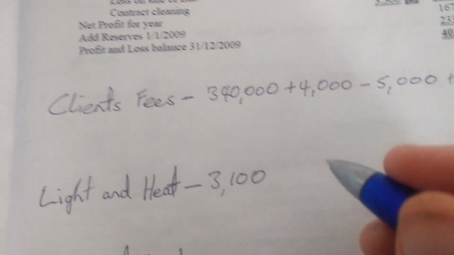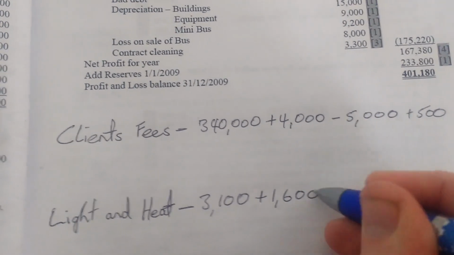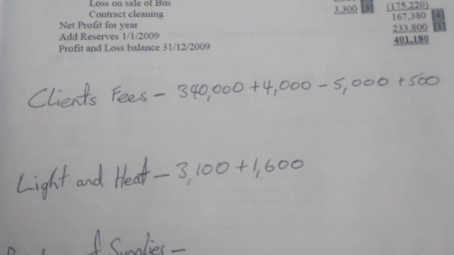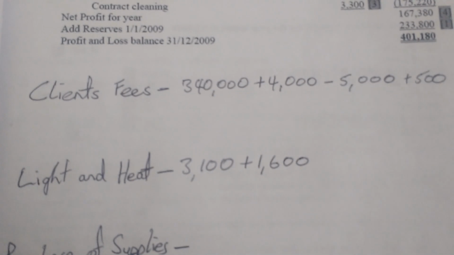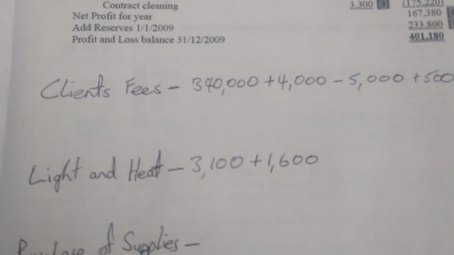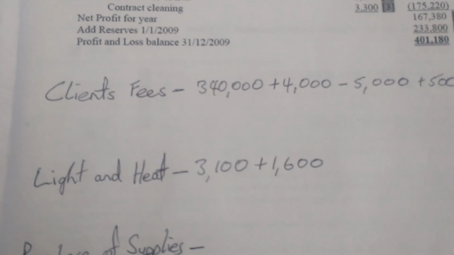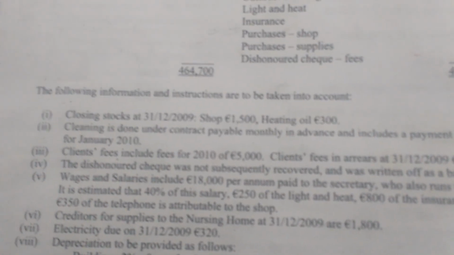And with that, we add that on because what we say is, that heating oil, we had that stock at the start of the year. We must have bought it last year, but we're going to use it this year. So it's for this year. So it should be a cost of this year really. So we're adding it on to this year's costs. Then we look at the part 1 of the additional. It says heating oil 300, so we're going to subtract that.